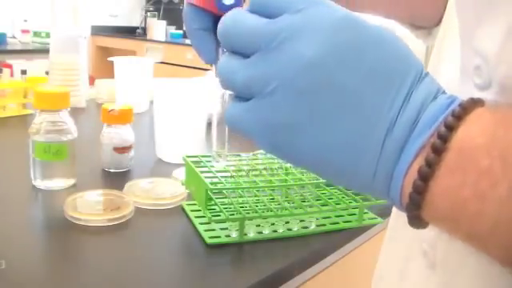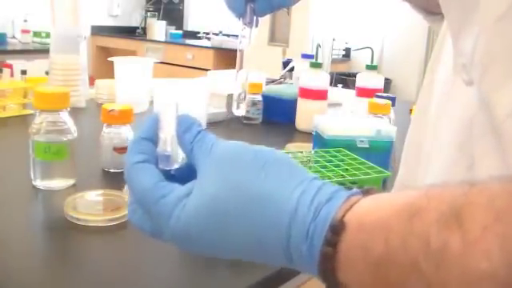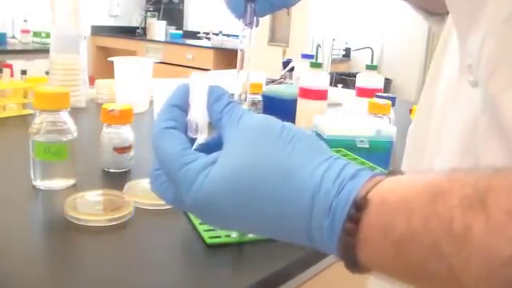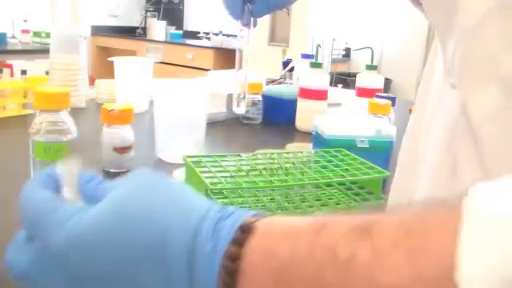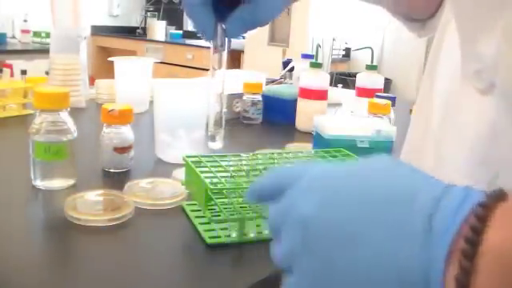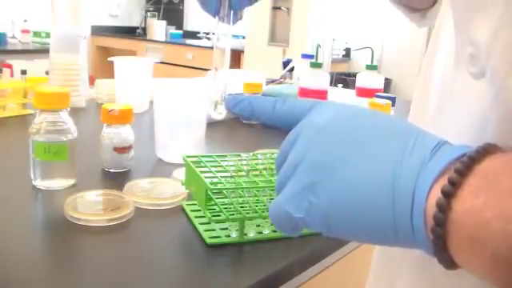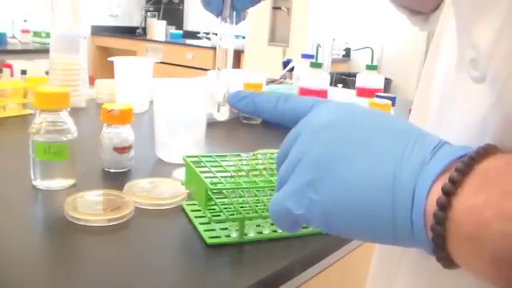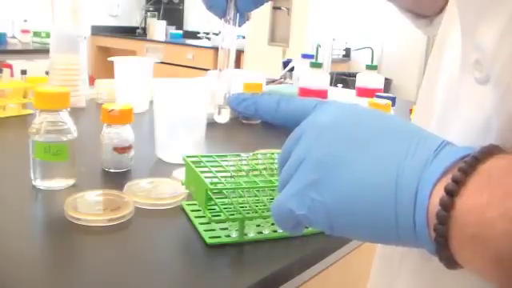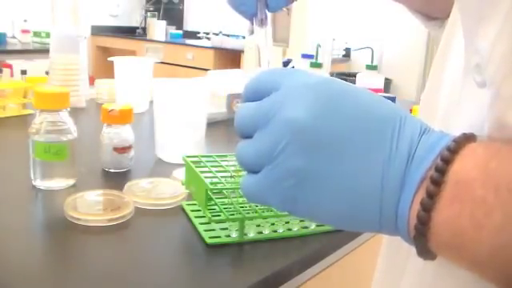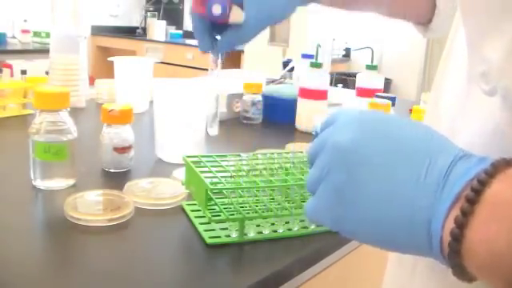Think about, visualize what you're doing. If, let's say for instance, there were 10 million bacteria per milliliter in that starting culture, and there are not, but if there were 10 million bacteria per mil in the starting culture, there are now 1 million per mil in this tube. It's a 1 to 10 or 10 to the minus 1 dilution. I've gotten rid of that pipette tip.